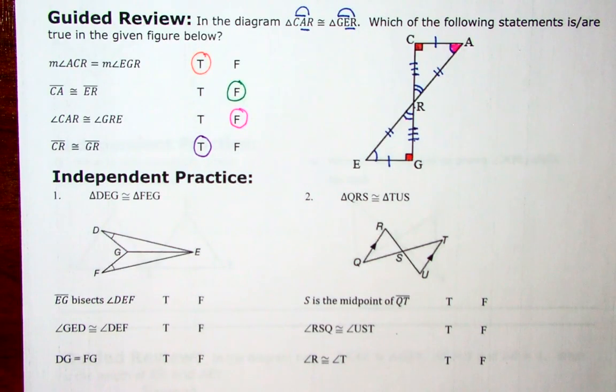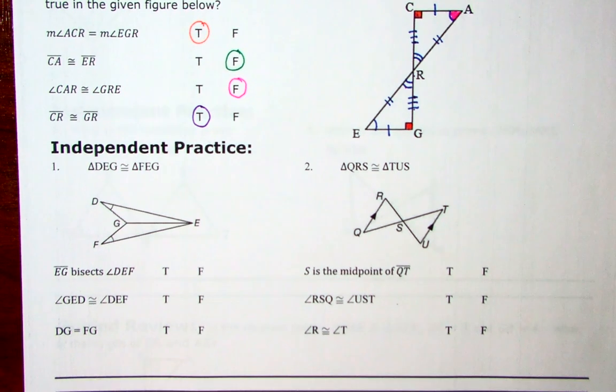Okay? All right, so now you'll have the opportunity. You can pause the video and look at these and write your answers down on scratch paper. Or if you have the capability to print out the review, you can mark your answers on the review.